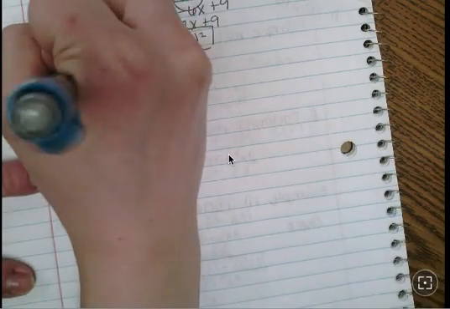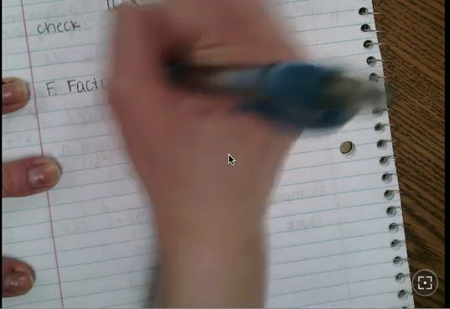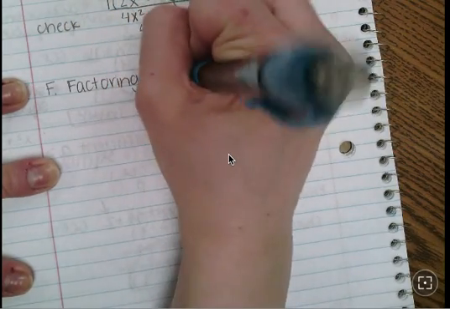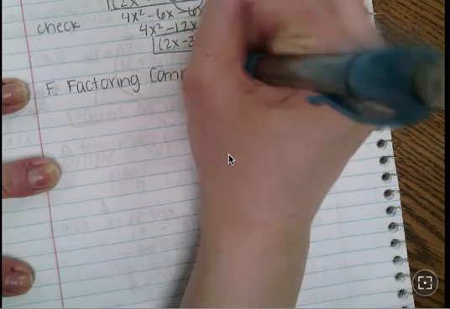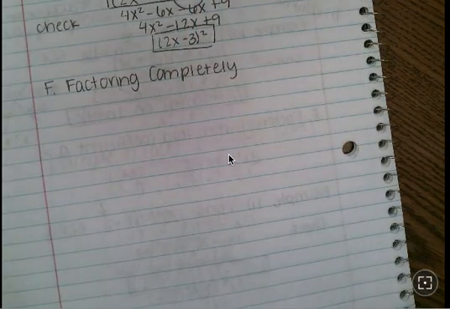And so we're going to call this section F. And the title of section F is Factoring Completely. Okay? So the directions on a problem like these might say factor completely and then give you a polynomial. Okay? So I've got 3 examples here for you.